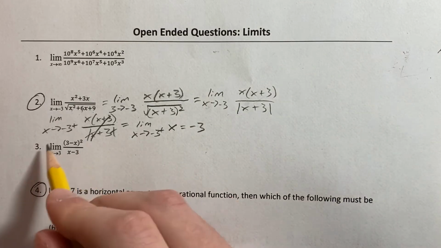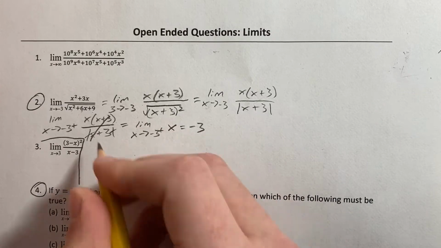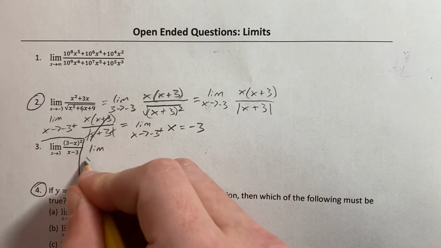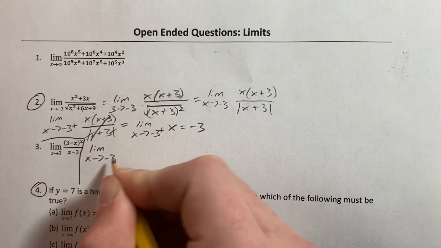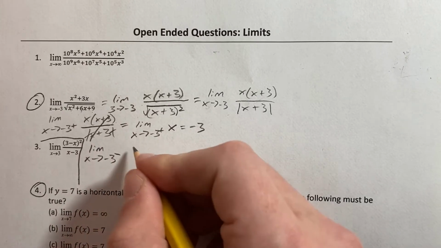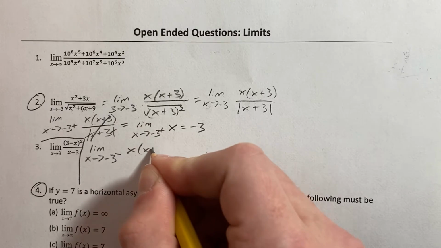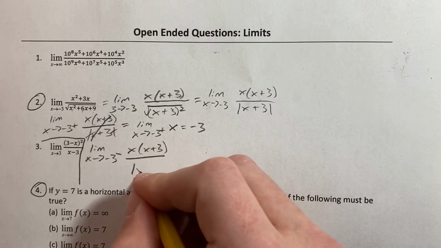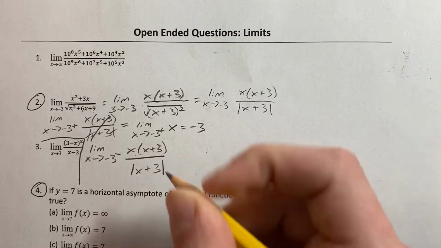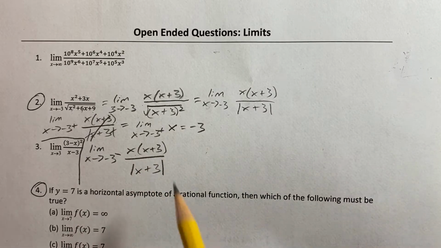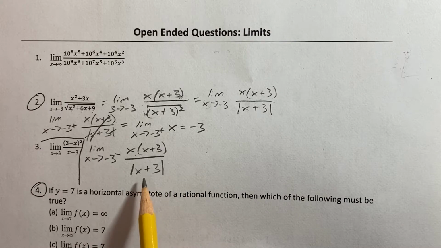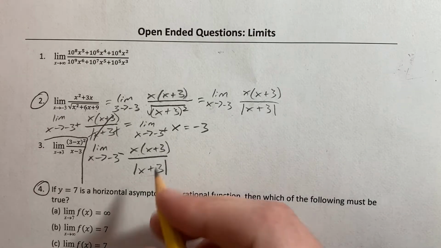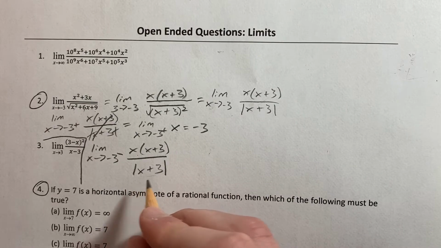Then I'm going to use some of this space. You want to take the limit from the left: the limit as x approaches negative 3 from the left of x plus 3 over the absolute value of x plus 3. In this instance, from the left, the inside of the absolute value, x plus 3, is negative, so it becomes negative x minus 3.